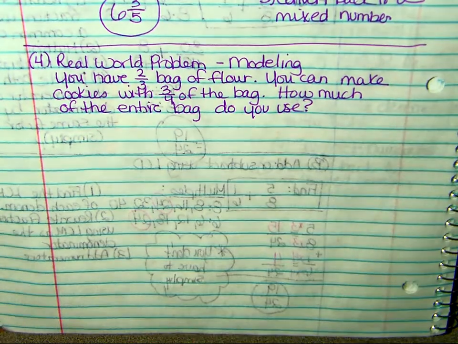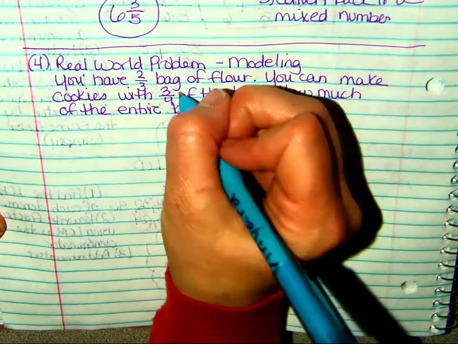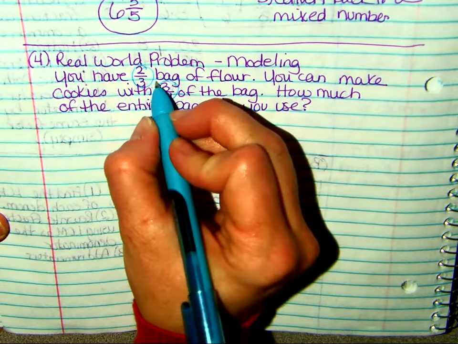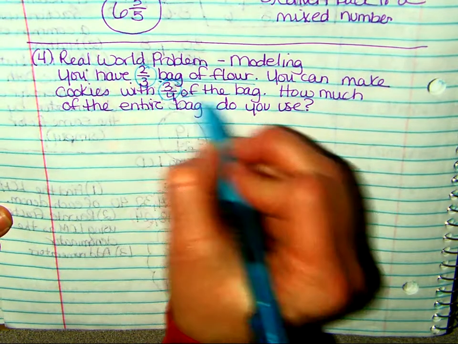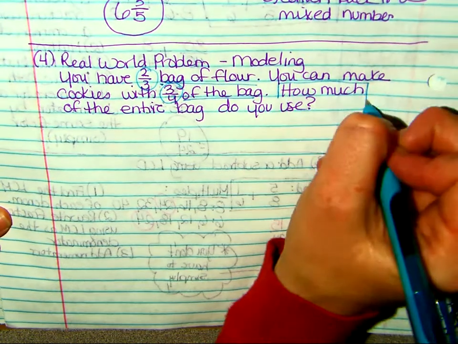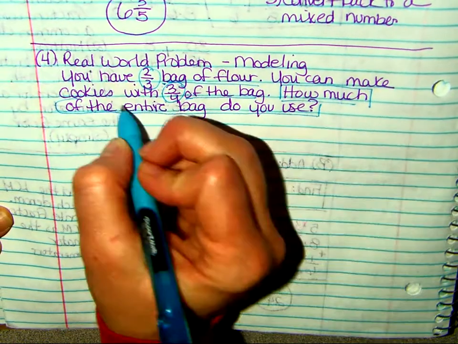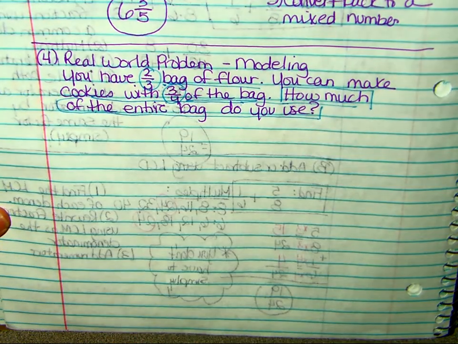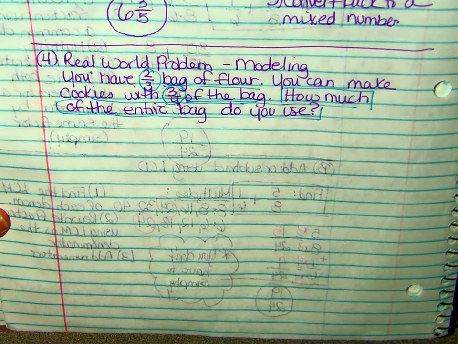Now remember, when we're doing word problems, we always want to circle our numbers and underline the words that go with them. So 2/3, bag of flour, 3/4 of the bag, and then I like to go through and box my question. So how much of the entire bag did you use? So I know I have to answer that question that's in the box before I'm done.